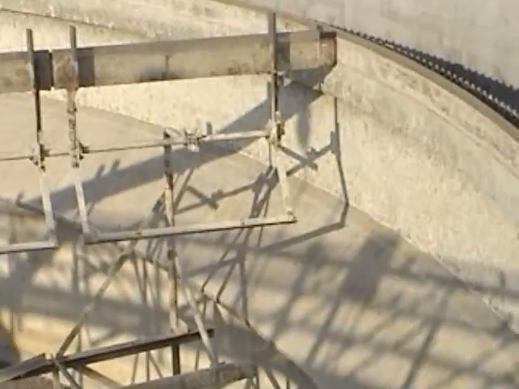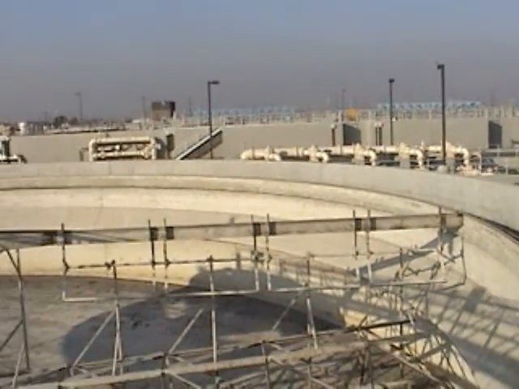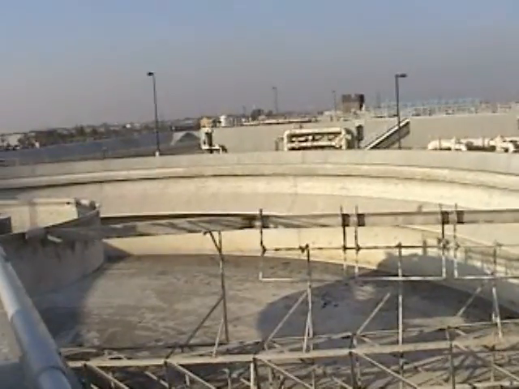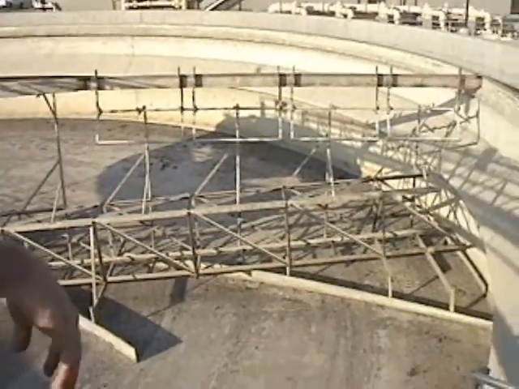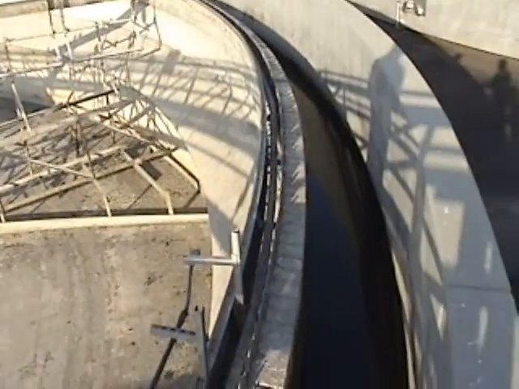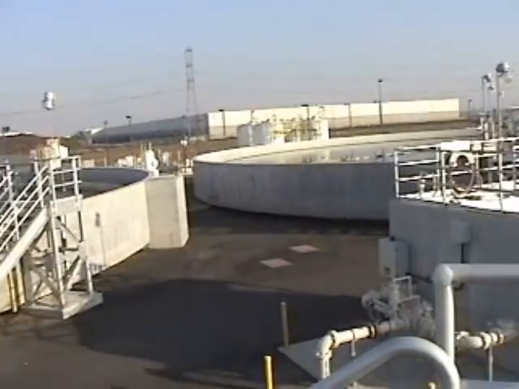We don't use bleach here for algae control because it's very expensive. What we have been doing is just periodically rotating the secondary clarifiers like we have here, and then we'll just let the sun bake the algae off and then restart the secondary clarifier and let the other, the dirtier clarifiers, bake in the sun.